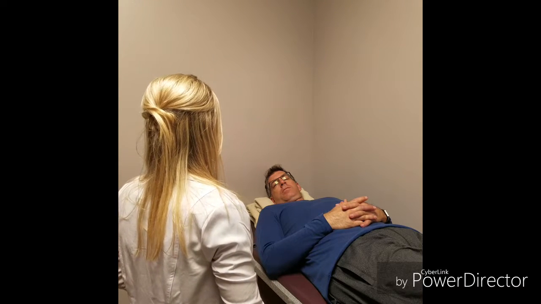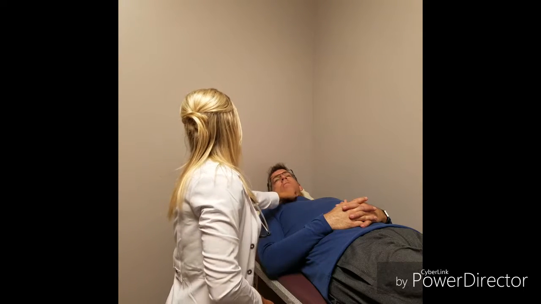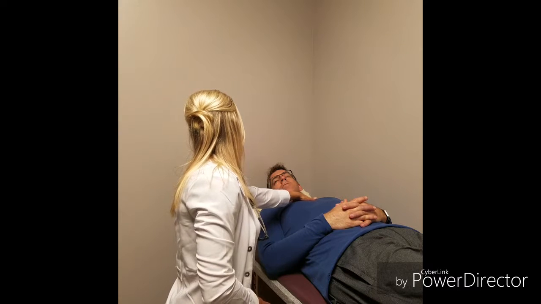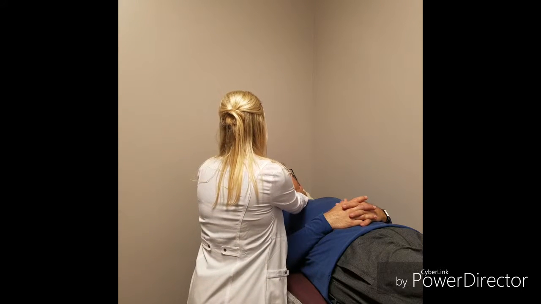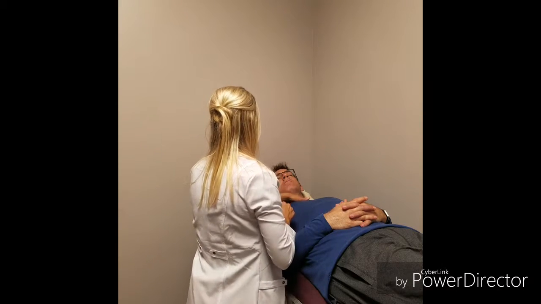Next, I'm going to inspect some landmarks, which include the suprasternal notch. So that is going to be right here. Following that up for that midline to make sure that the trachea is midline, it's not deviated.